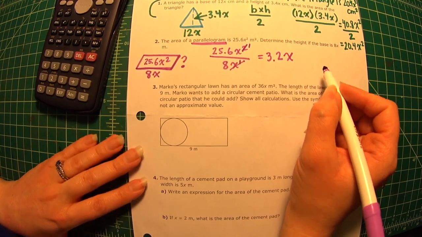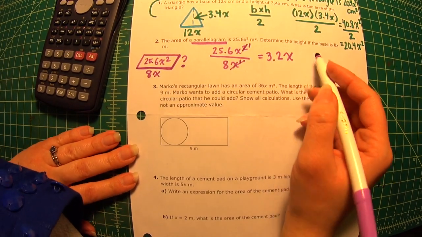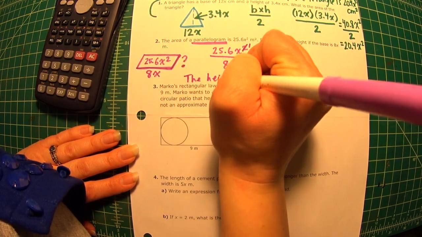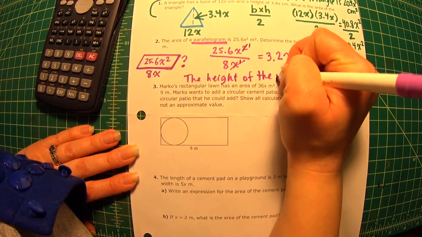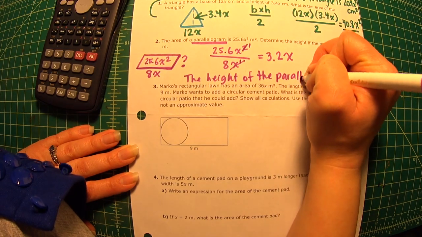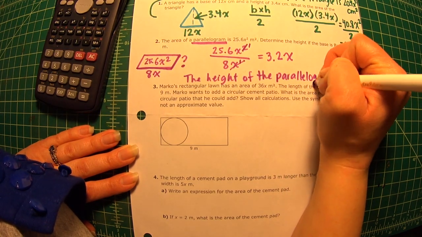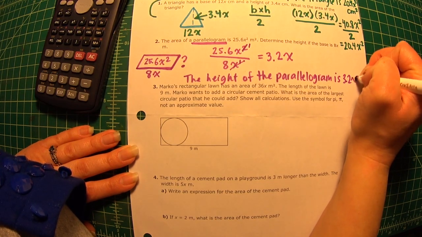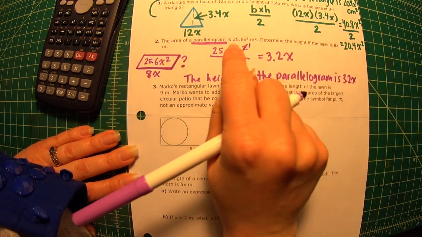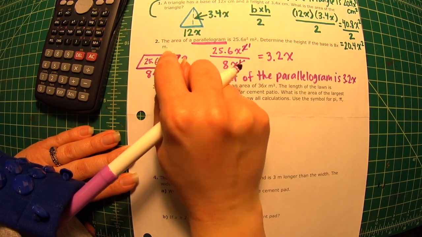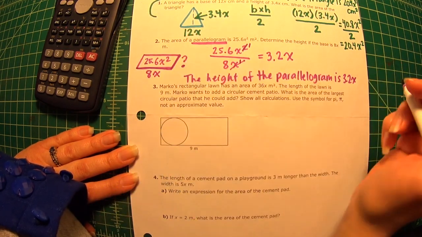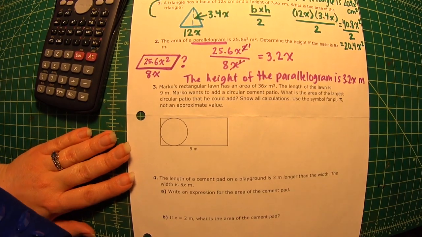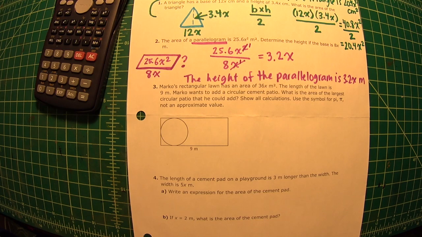So let's put that into a sentence. It says determine the height. Okay, so the height of the parallelogram is 3.2x. Ooh, got to think about my units. Okay, meters, and it's not area, so it's not meters squared, just meters. 3.2x meters. There's my final answer. Okay, so on to the next one.